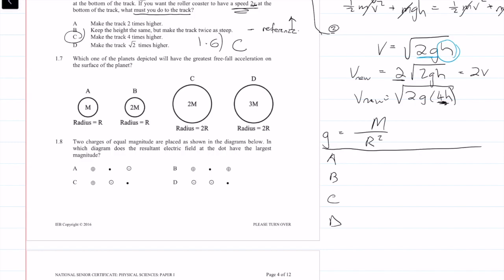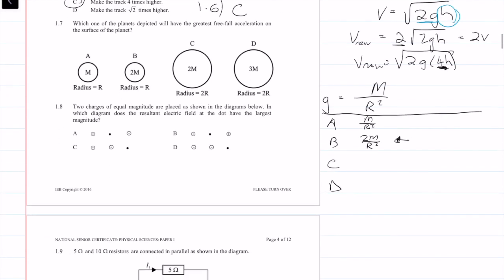For the first one, our g is going to be equal to m over r squared. For the second one, we're going to have 2m over r squared. So far the second one is bigger. For the third one, I'm going to have 2m over 2r all squared, so I'm left with m over 2r squared.